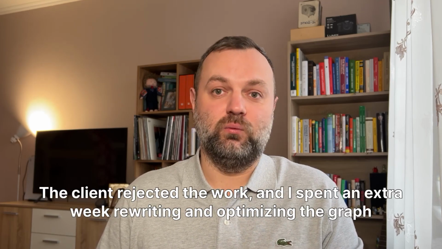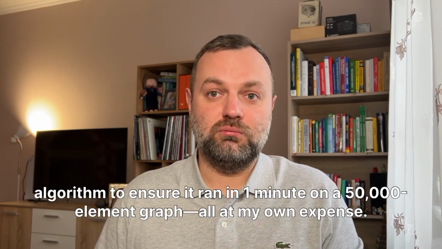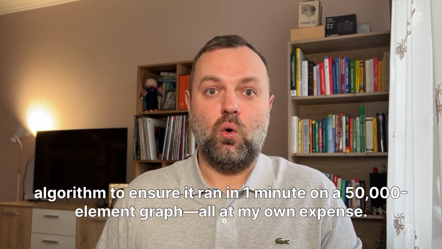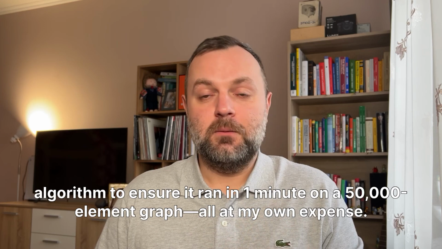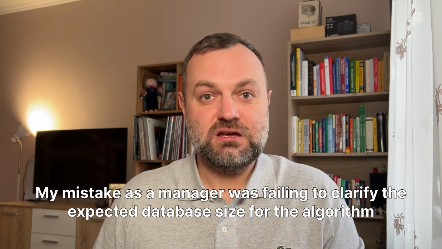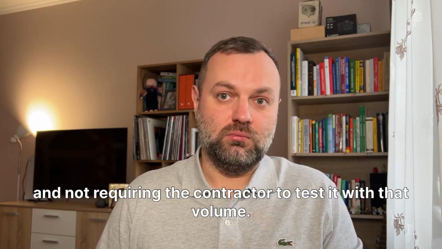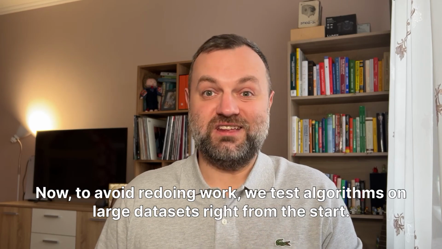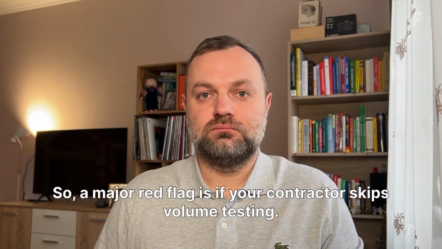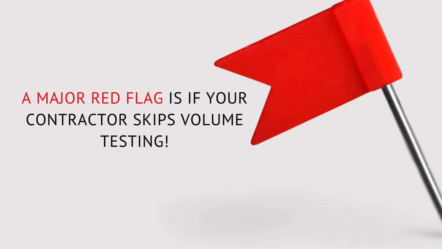The client rejected the work, and I spent an extra week rewriting and optimizing the graph algorithm to ensure it ran in 1 minute on a 50,000 element graph, all at my own expense. My mistake as a manager was failing to clarify the expected database size for the algorithm and not requiring the contractor to test it with that volume. Now, to avoid redoing work, we test algorithms on large datasets right from the start. So, a major red flag is if your contractor skips volume testing.